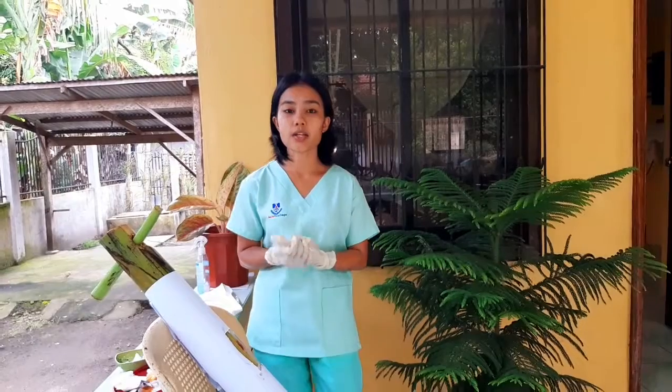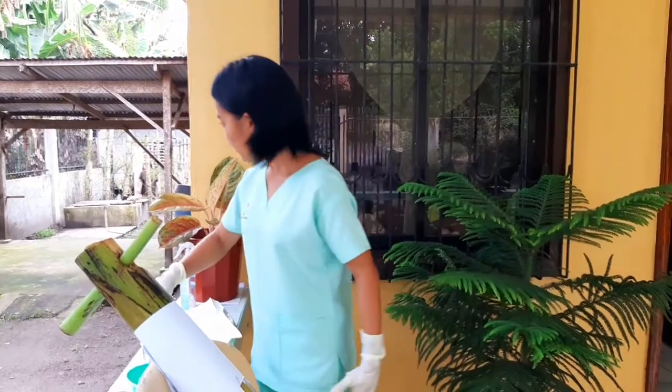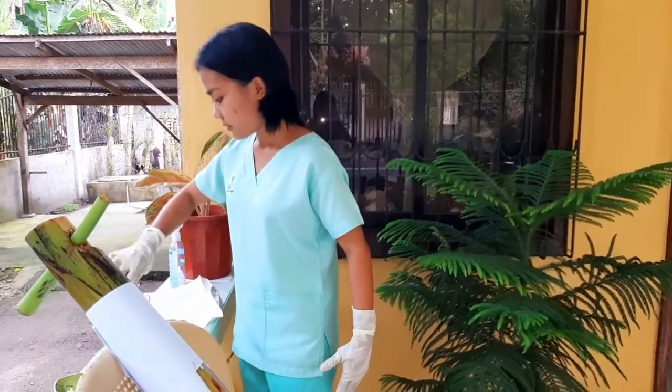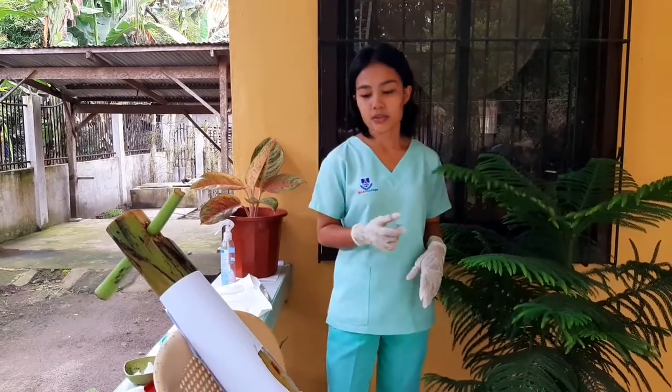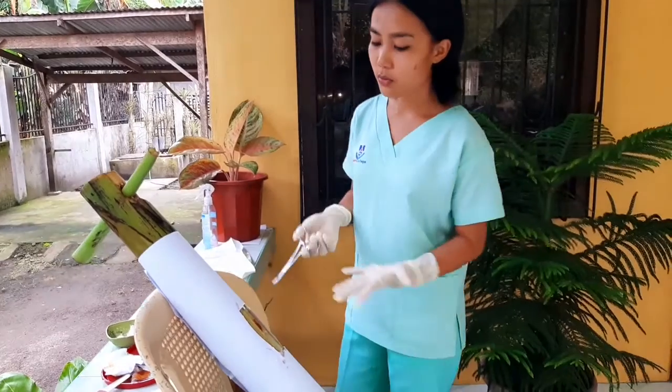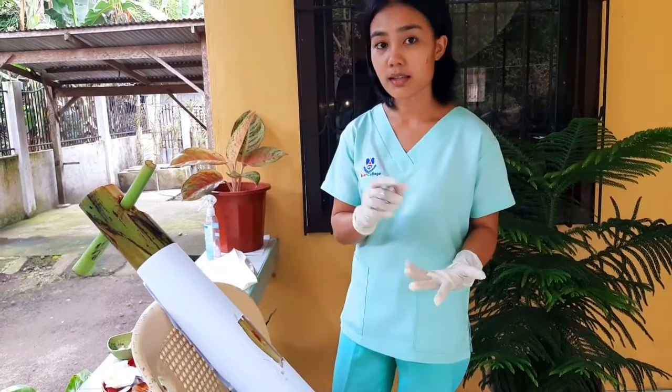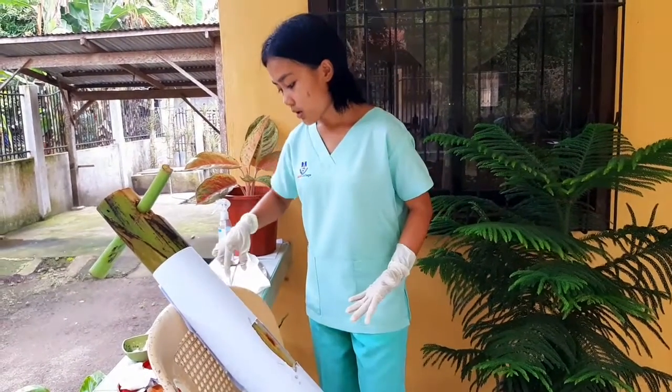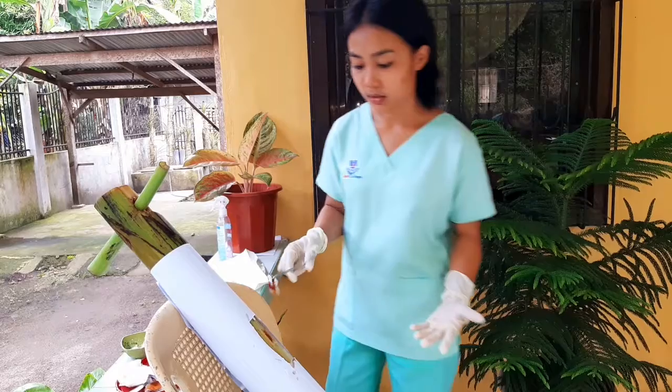Inspect the wound color and the character of the drainage, and the type of suture and drains. Clean the wound with antiseptic or normal saline. We clean the wound from the least contaminated to the most contaminated area, in one direction.